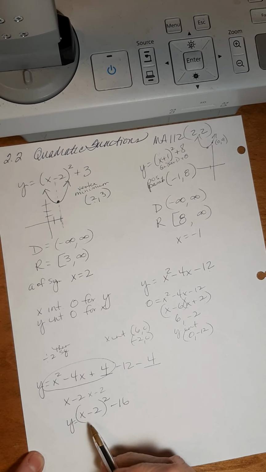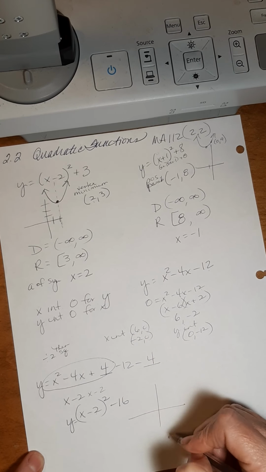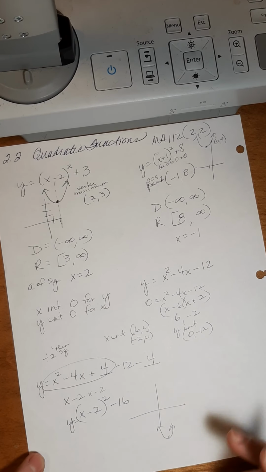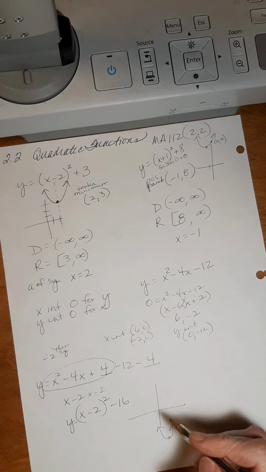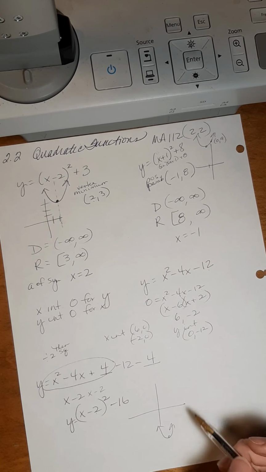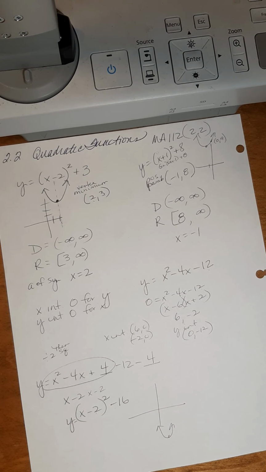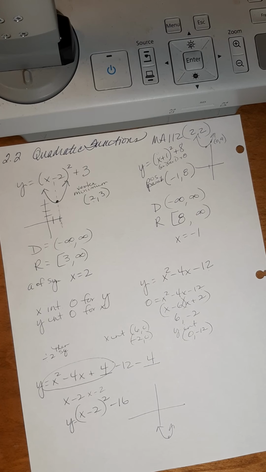So if you wanted to graph this, right 2, down 16, up and average. Domain all reals, range greater than or equal to -16. So you can complete the square in order to find the whole graph to see where you go.